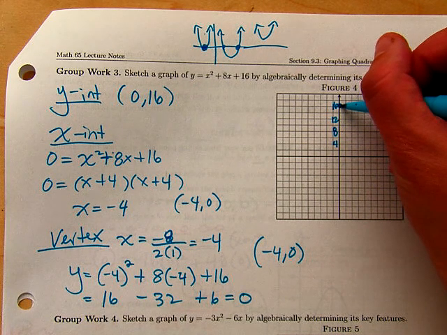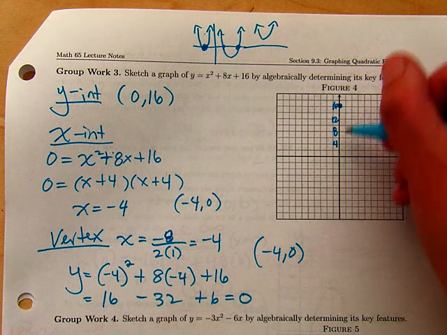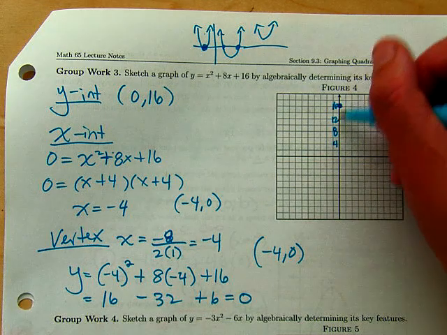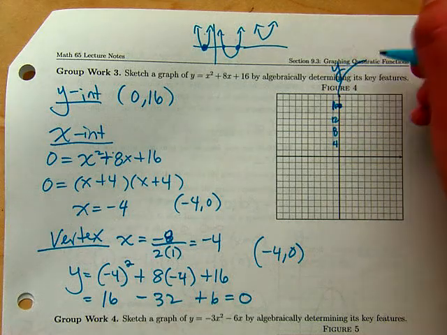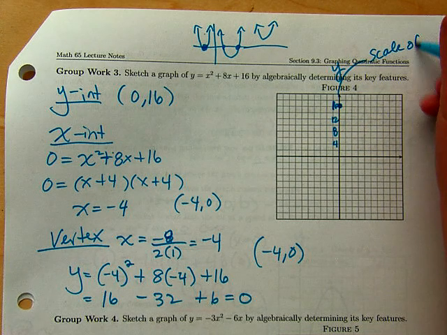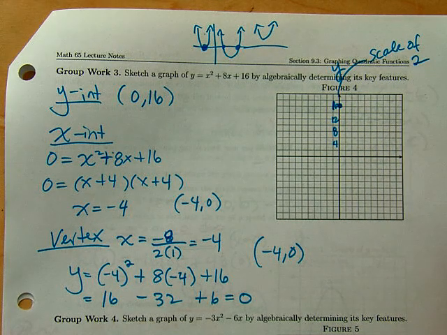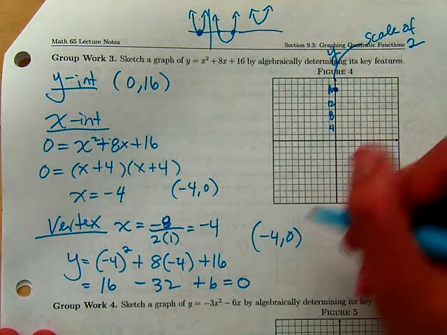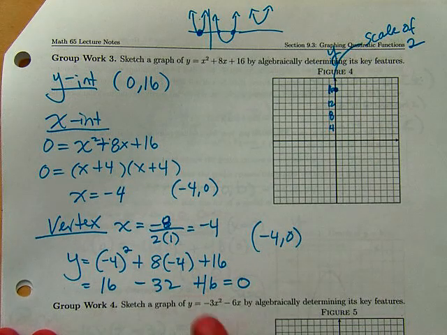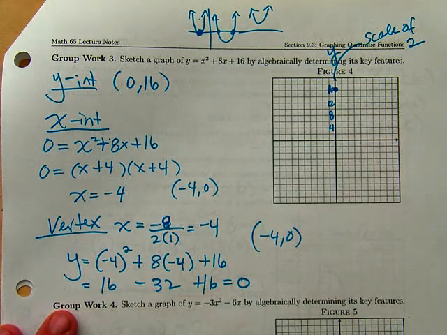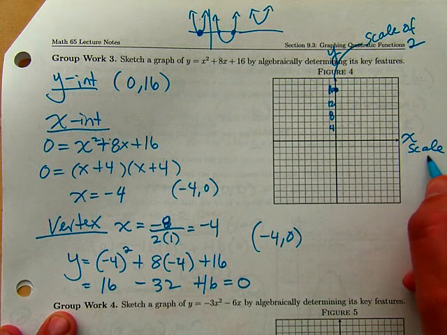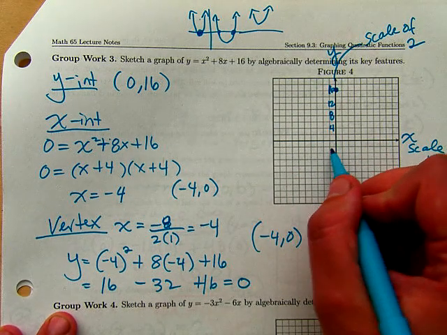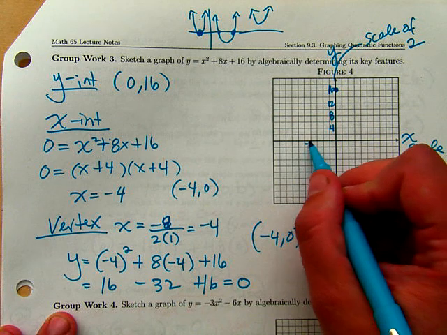Why did I use a scale of 2 here? You notice that I'm counting by 4. I need to fit 16. So I just decided I'm going to have here on the y-axis, I'm using a scale of 2, right? Oh, 16, sorry. 16 right here. It's supposed to be 16. Okay, I had a typo. Okay, and then -4. So I could use a different scale. I'm going to use a scale of 1 on the x-axis. So -1, -2, -3, -4.